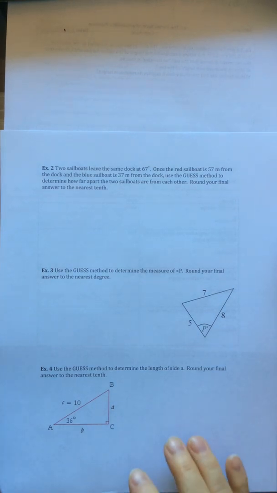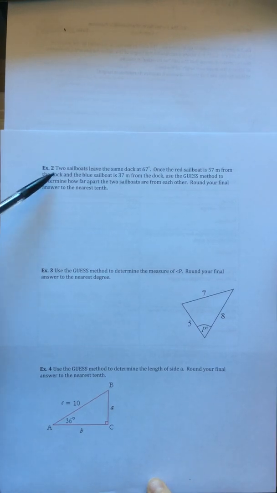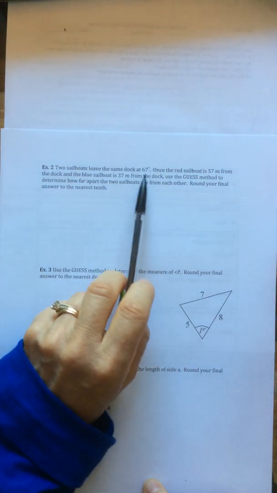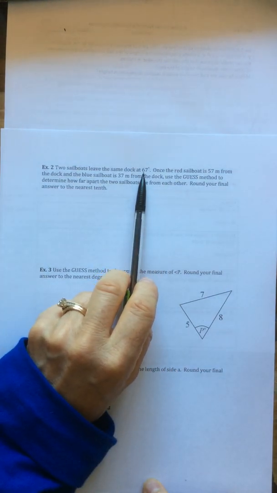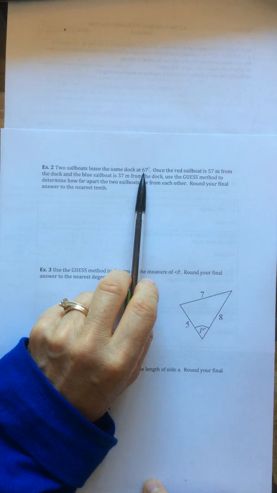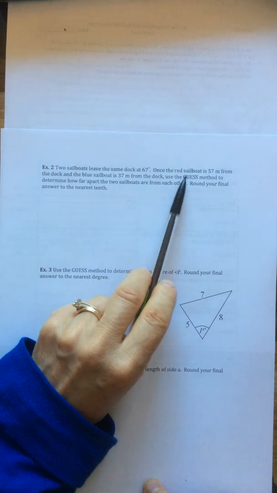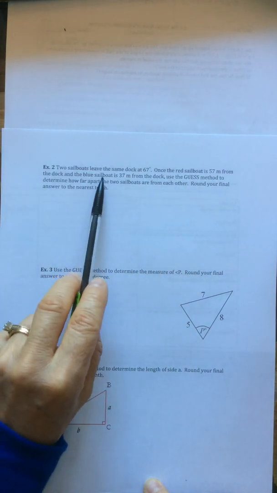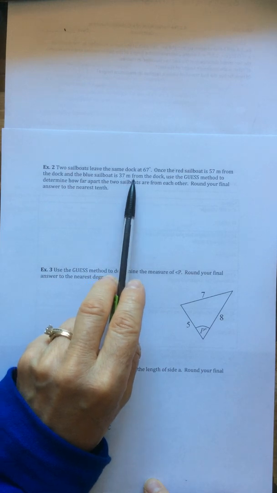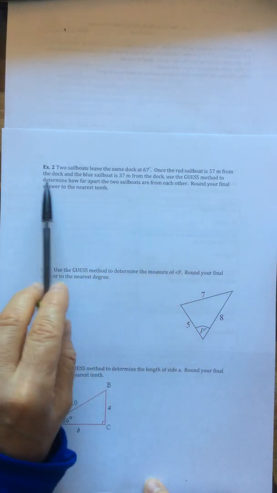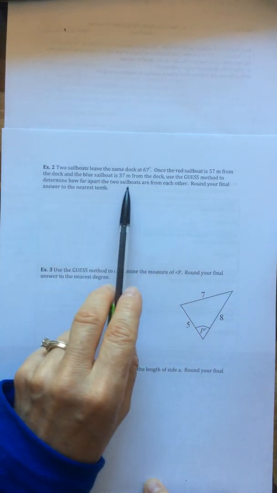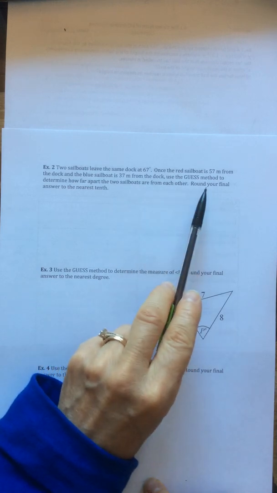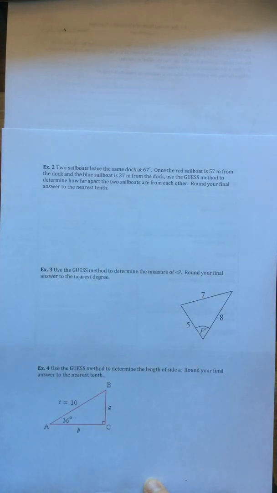We're back. Example 2. Two sailboats leave the same dock at 67 degrees. So that means that as they part, the distance between them is not measured in meters, it's measured in degrees. Once the red sailboat is 57 meters from the dock and the blue sailboat is 37 meters from the dock, use the guess method to determine how far apart the two sailboats are from each other. Round your final answer to the nearest tenth.